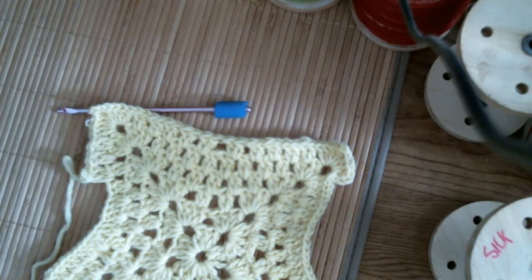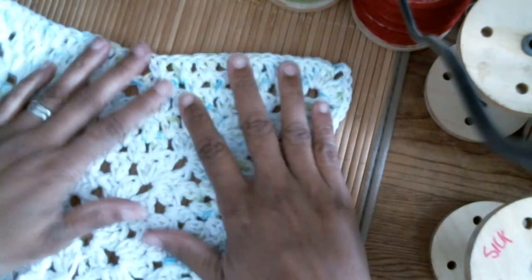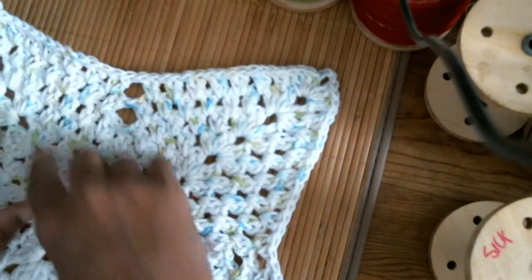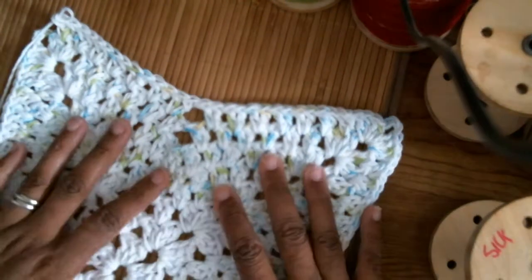Let me show you on this one that I tried this out on. See, this is on the second round. And see where I had skipped. Now I have these spaces going up like these. Okay? And then it'll keep it laying flat because you'll be getting the decreases in that you need. And it'll also help the star shape stay more star shape.